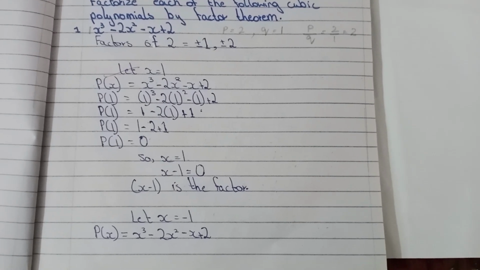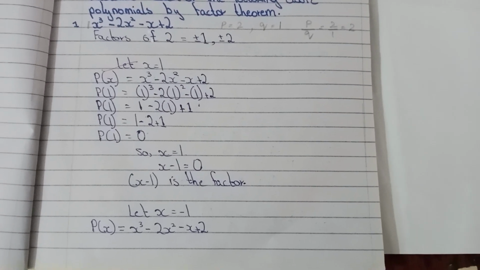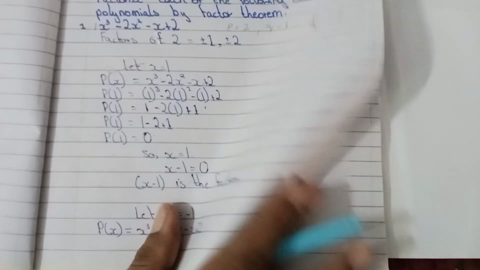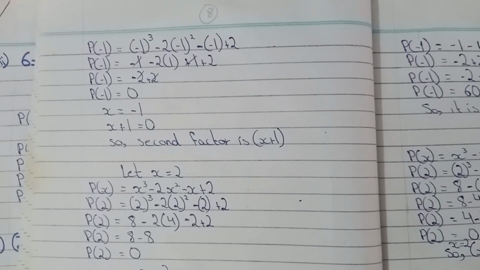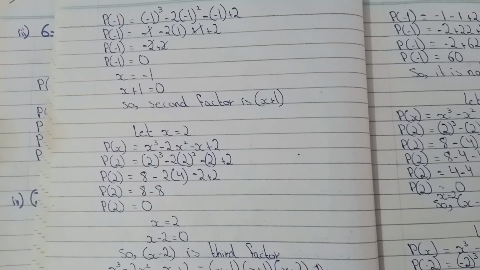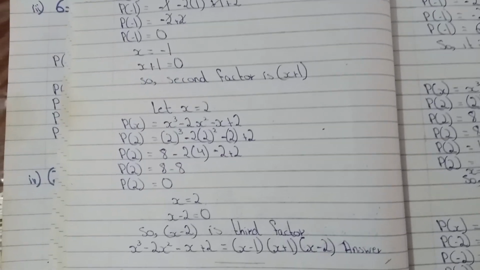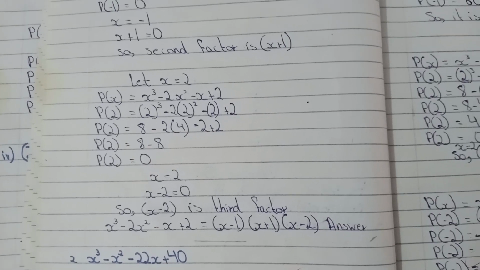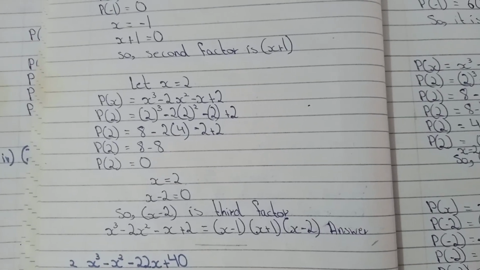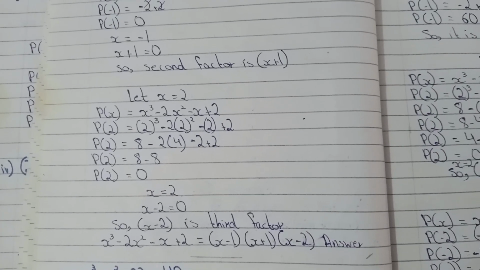For the second number we take minus 1, we put it in the question, and our remainder is 0 again. So it is also a factor. So x plus 1 is the second factor. For the third, x is 2, we put it in the question again, and we have got the remainder 0. So the third factor is x minus 2, and in this way we have got three factors: x minus 1, x plus 1, and x minus 2.